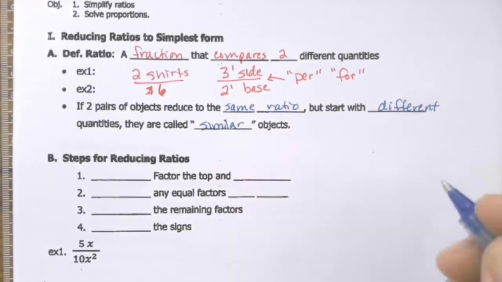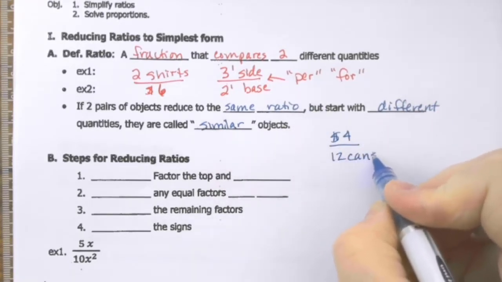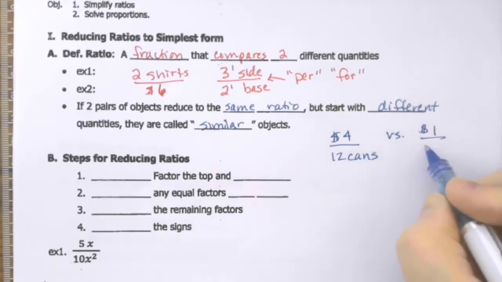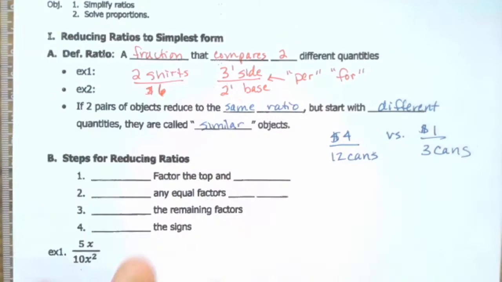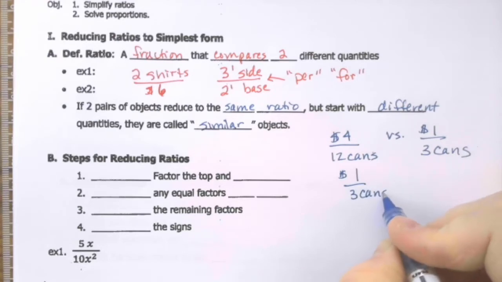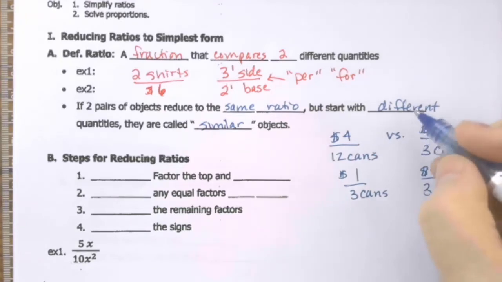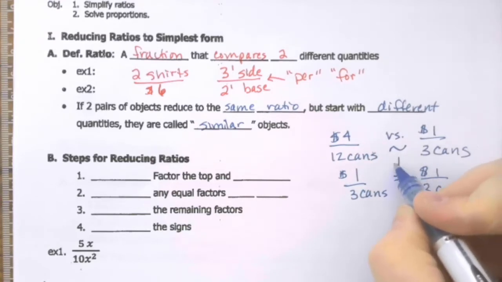An example of that would be $4 per 12 cans of something versus $1 per 3 cans. They look different in the beginning, but if you reduce the one on the left, you have $1 per 3 cans, which is the same as $1 per 3 cans on the right. They started out differently, but they ended up the same. This is where similarity comes from.